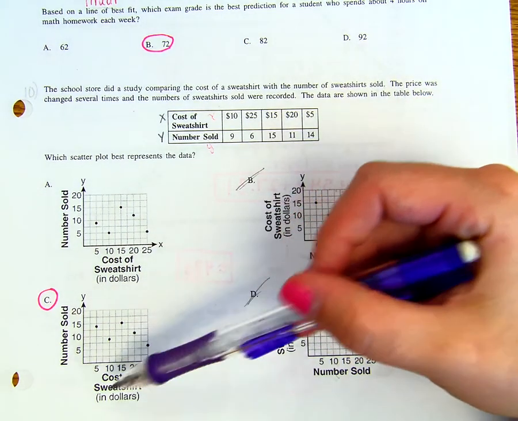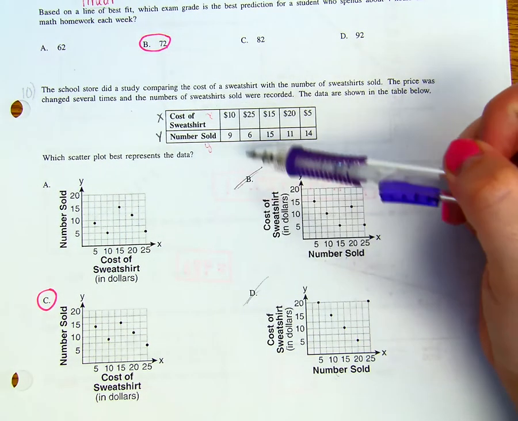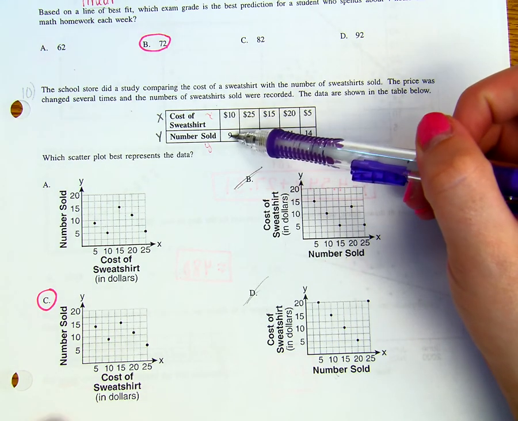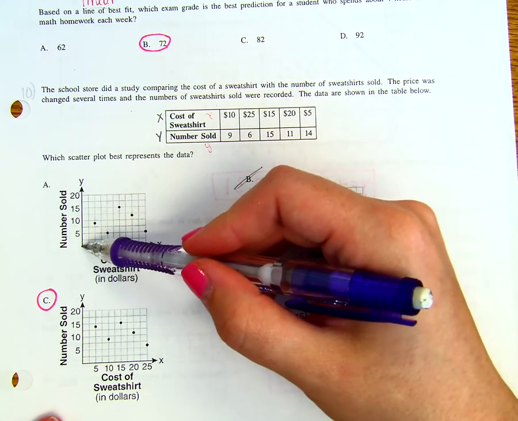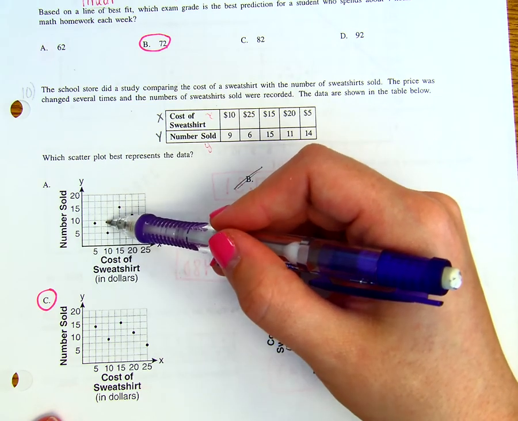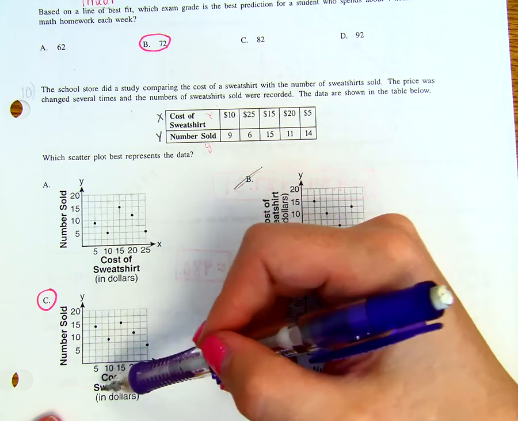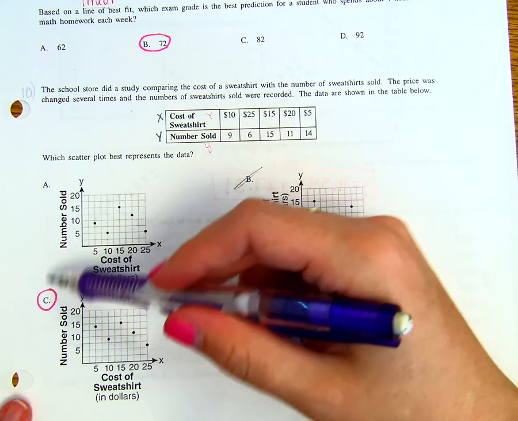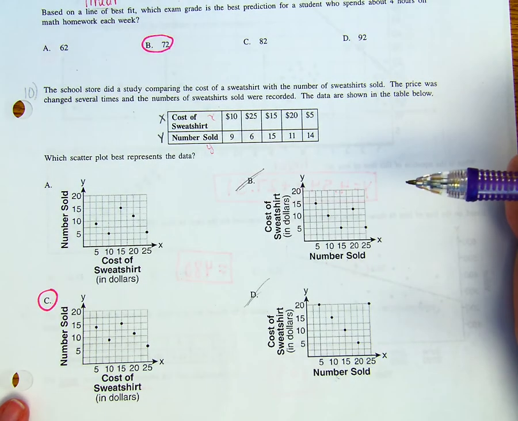Then we come over here and start plotting our points to see which ones match up. Our first one in our table should be 10, 9. If we look in the first column, first graph, we go 10, 9. That point does not match up. So let's check in C. 10, 9, that one does, so that is why C is our answer.